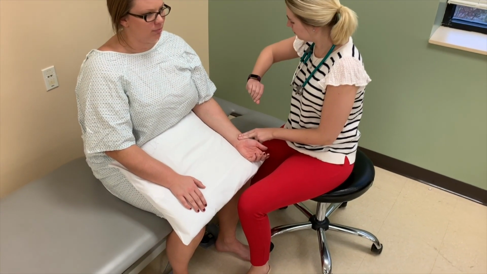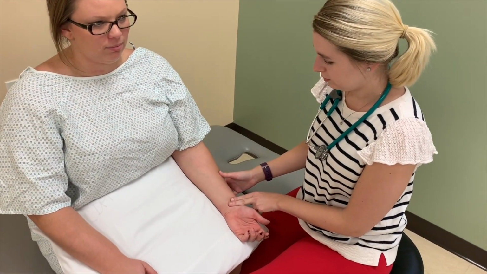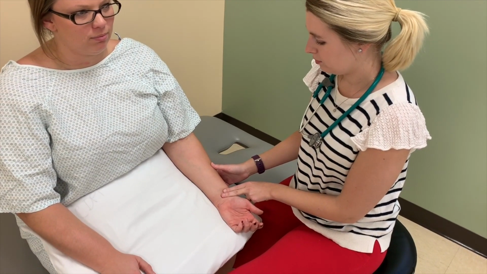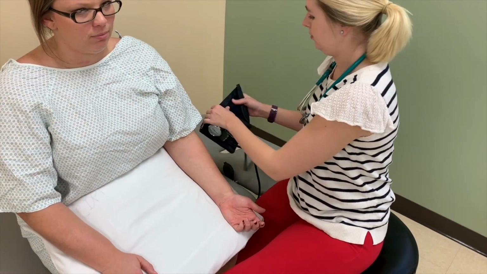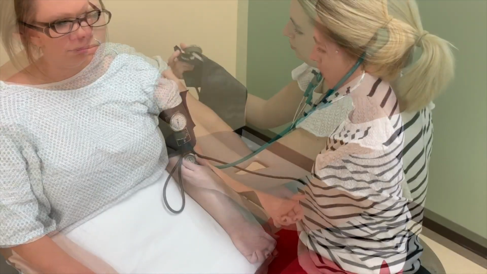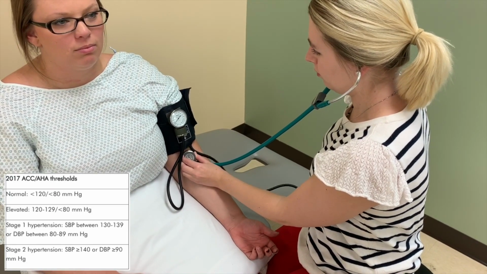PT is taking patient's radial pulse to get a heart rate, while also looking at the rise and fall of the chest for respiratory rate. Normal heart rate for adults is 60 to 100 beats per minute, and normal respiratory rate for adults is 12 to 20 breaths per minute. Next, blood pressure is taken with the patient's feet flat on the floor after she has been seated for 5 minutes.